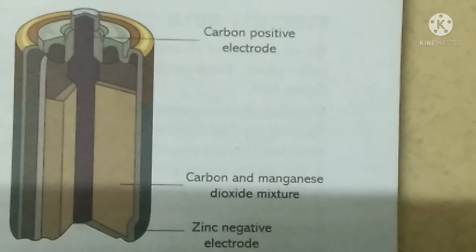For a TV remote or AC remote, you can see a very small cell which is called AA type or AAA type. Mobile phones work with different types of cells. So many different types of cells are available.